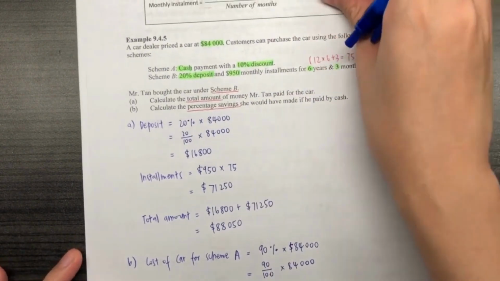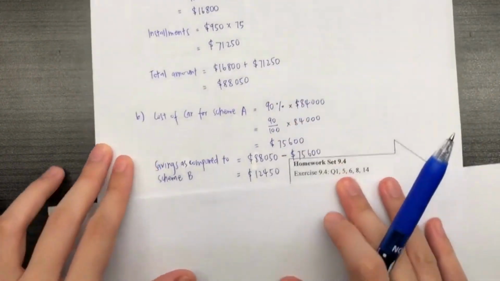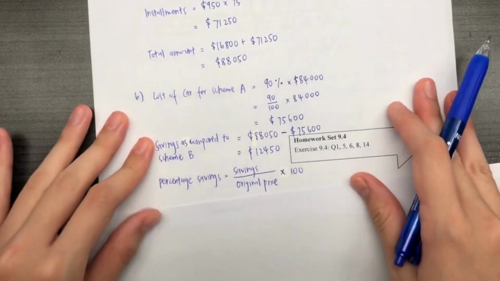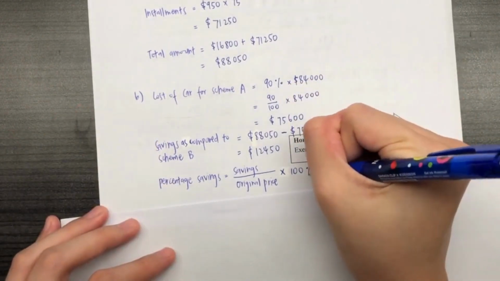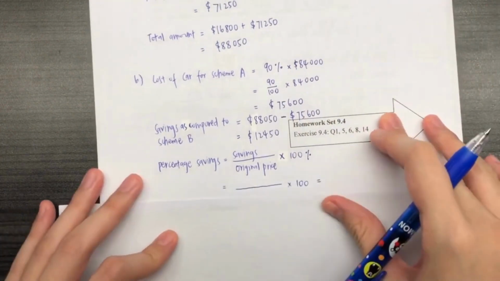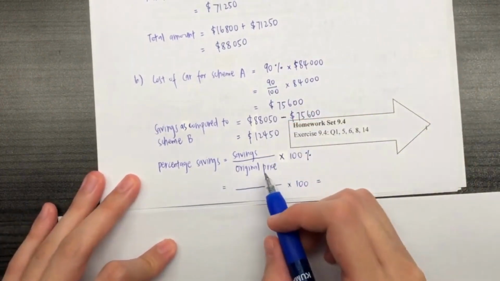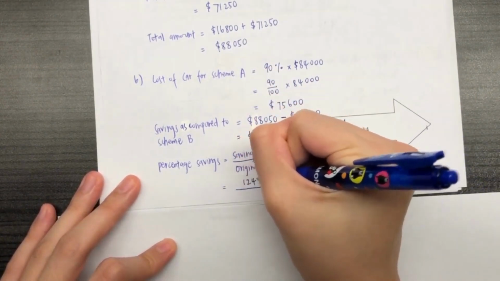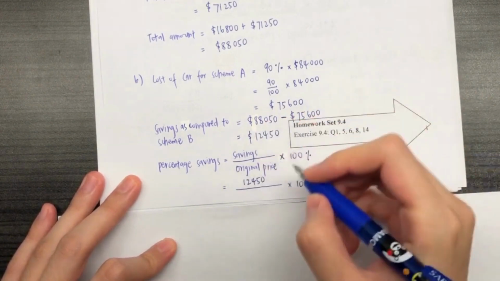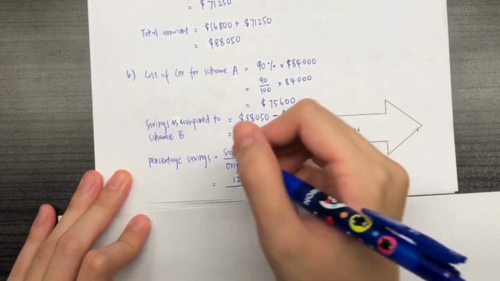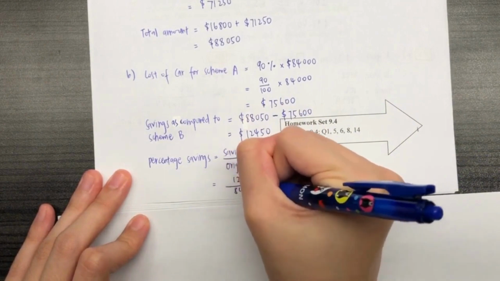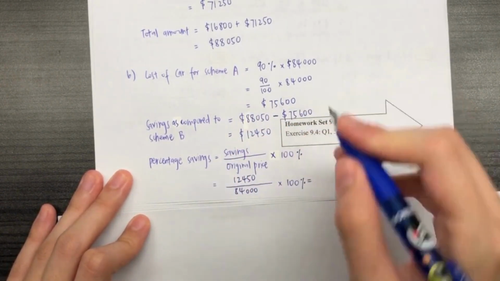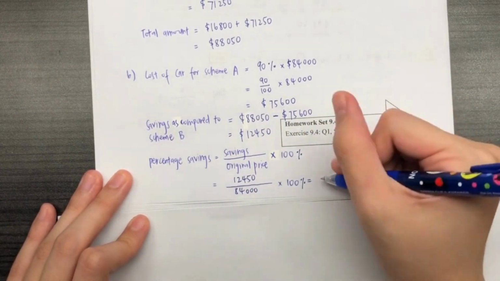For percentage savings, it will just be savings over the original price times 100%. The savings we have calculated will be $12,450 over the original price of the car, which is 84,000, times 100%.